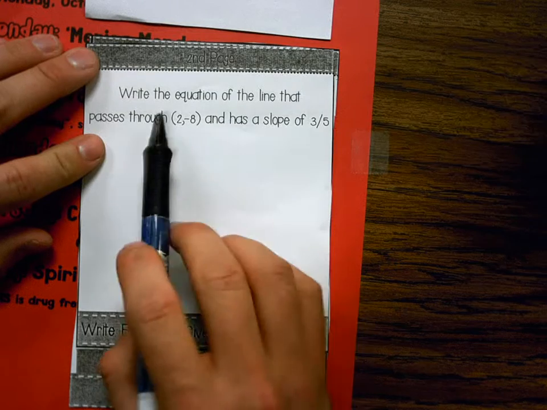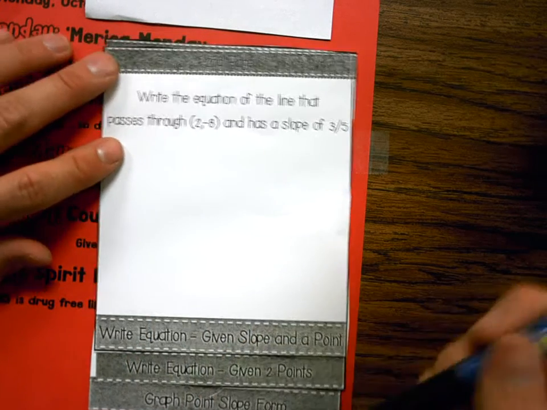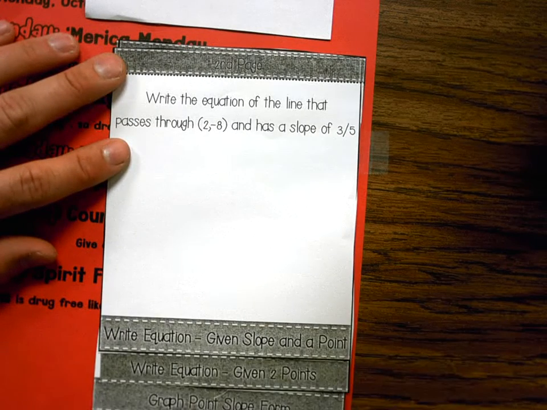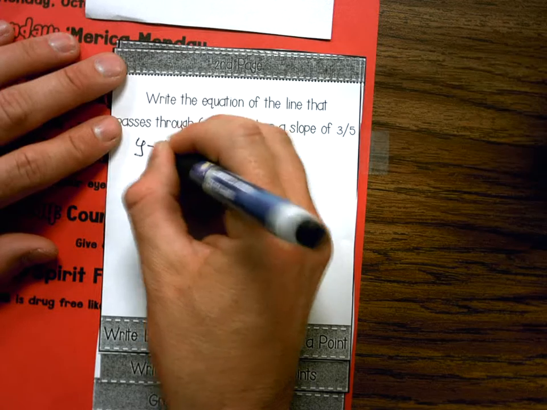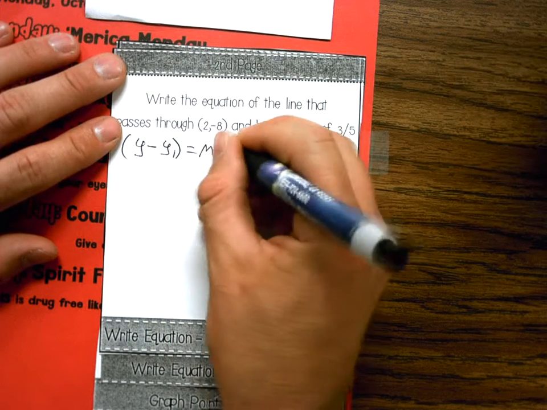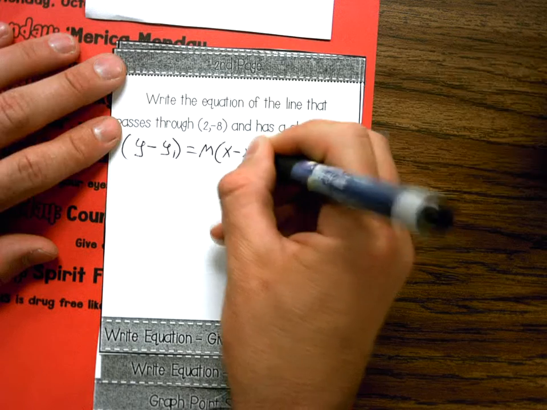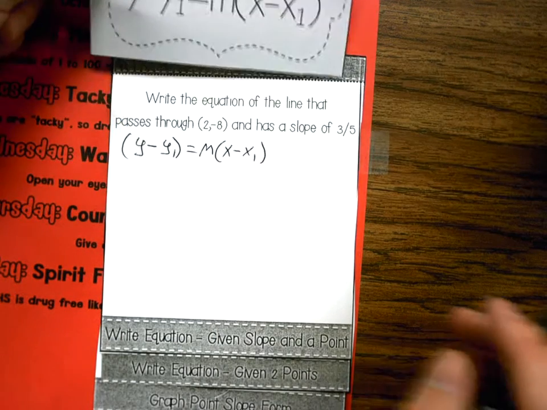Equation of a line that passes through this point and has a slope of 3/5. So the first thing I need to do is write down the formula. And the formula was on the front. y minus y1 equals m(x minus x1). That's the formula. It was on the very front.